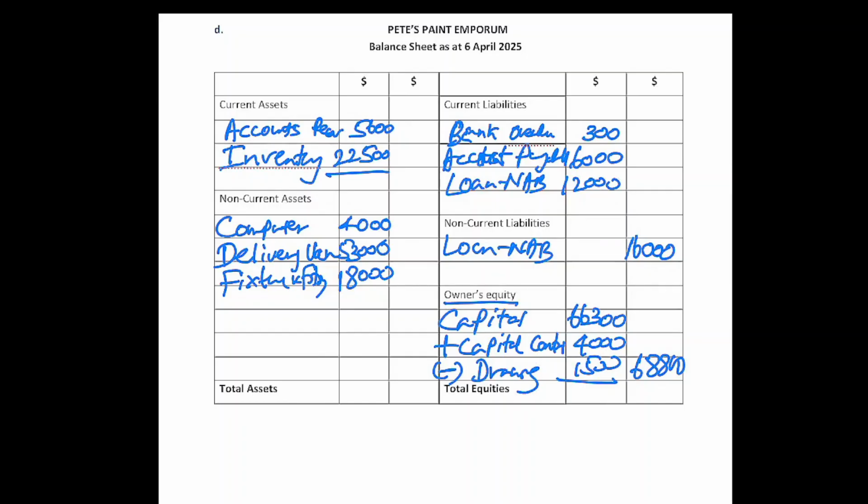So did you do the workings? Is it balancing? Yeah? Is it balancing? How much is the total asset? 103,000. Sorry, how much was it? 103,100. Okay, total assets.